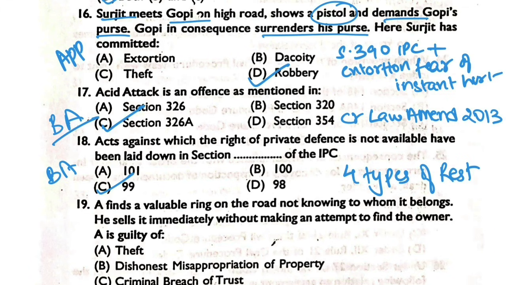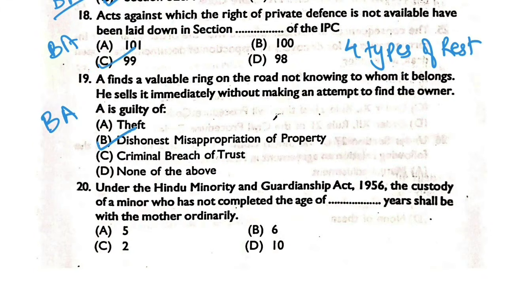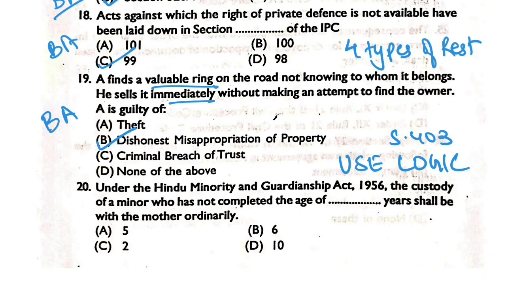Then question 19 says, A finds a valuable ring on the road not knowing to whom it belongs. He sells it immediately without making an attempt to find the owner. He has committed what? Theft, dishonest misappropriation, criminal breach of trust. So over here, the answer is B. It is again Bare Act based, dishonest misappropriation of property, which is given in section 403.